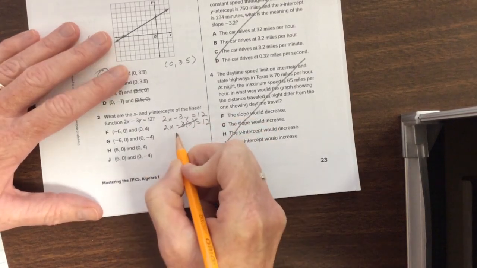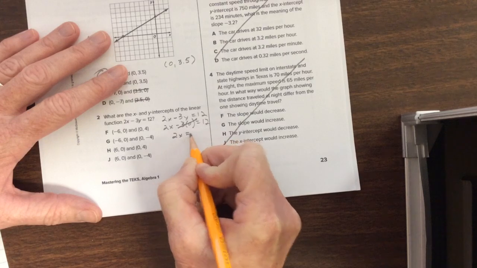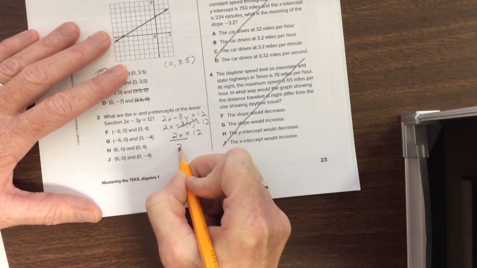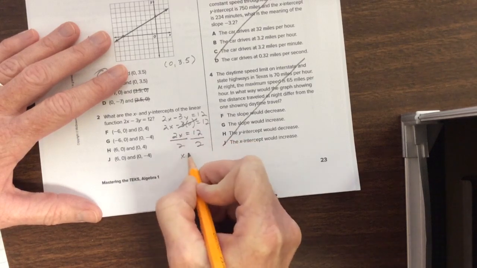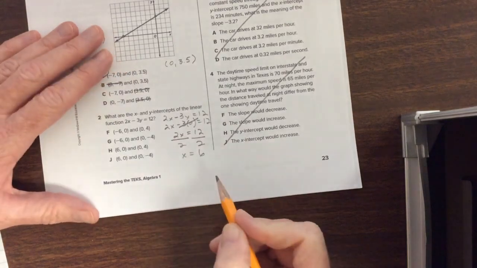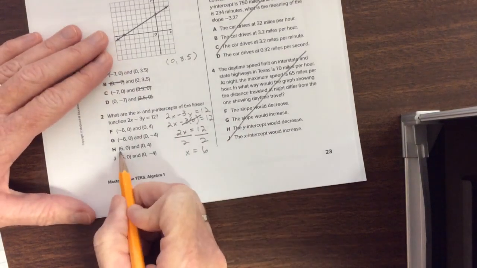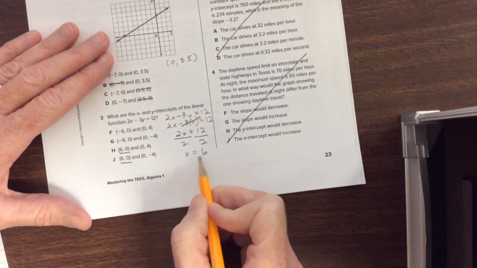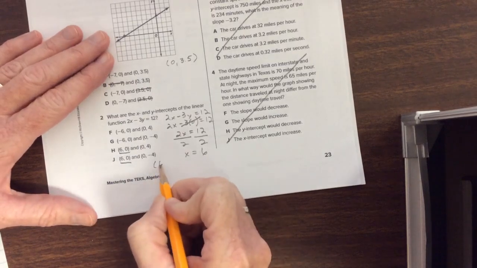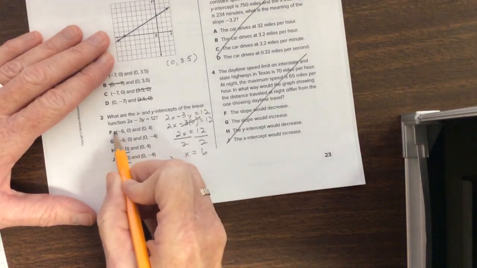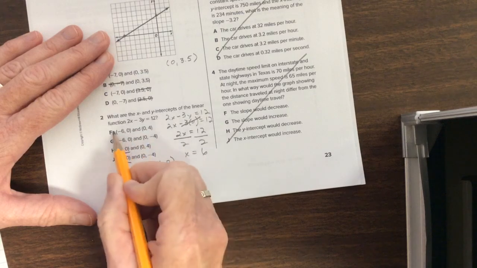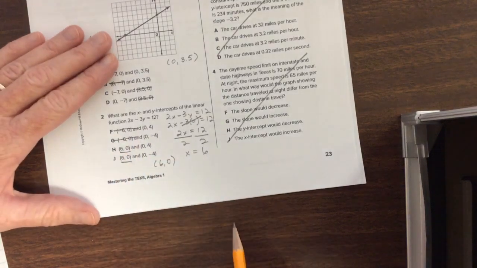So that goes away. We have 2x equals 12, divided by 2, x is 6. So we know it can be this one or this one, because the x-intercept is going to be 6 and 0. Mark that one off and that one off.